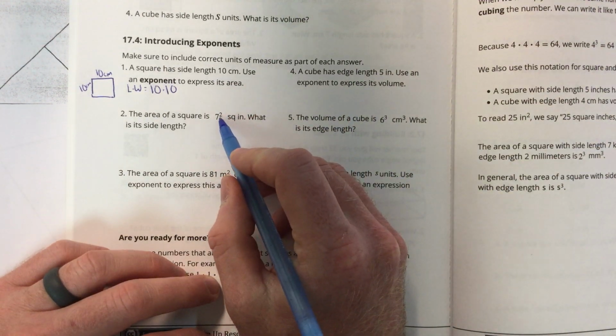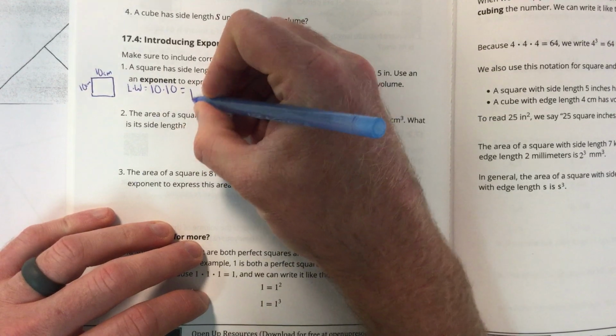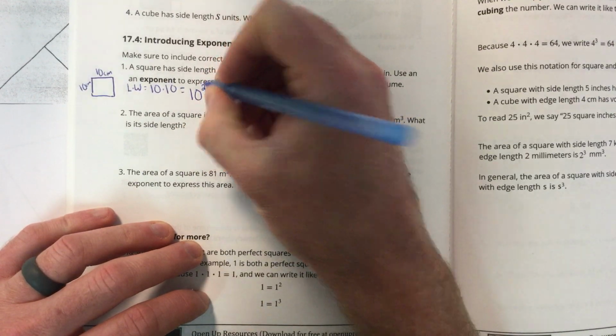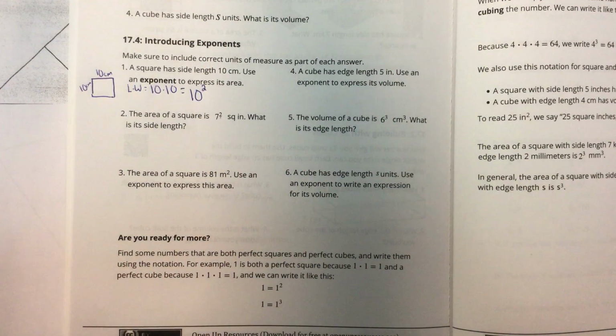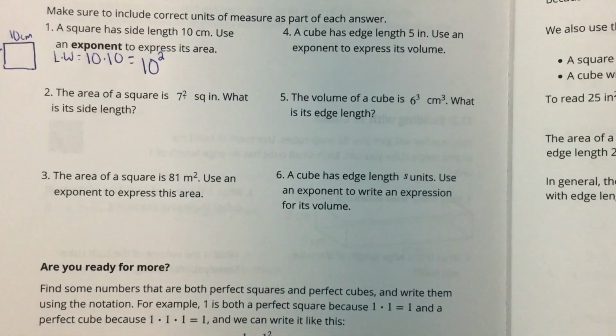An exponent is just this little number up here. So if I look at the number 2, that's an exponent. So 10 times 10, I would write that as 10 to the second power. 10 raised to the second power. All right, any questions on that?